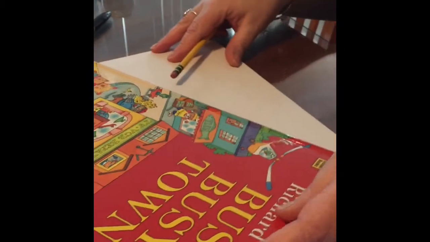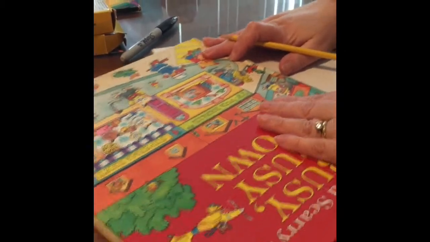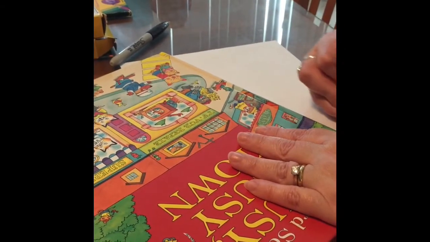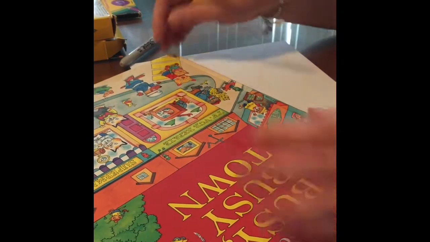You could use a really big book. I can make a line all the way across my paper using this big book. See how easy that is?